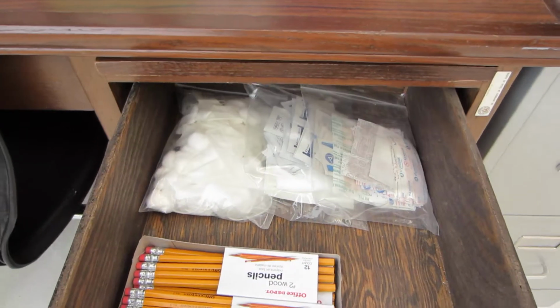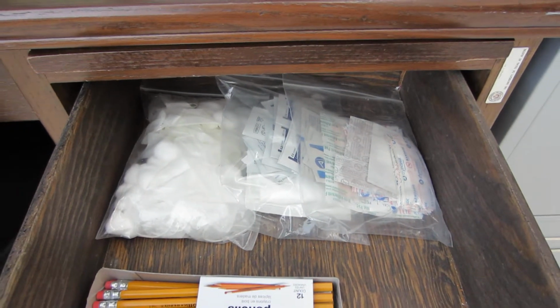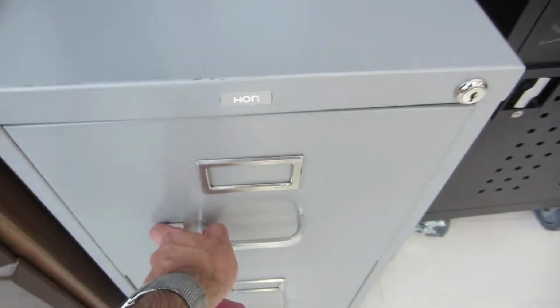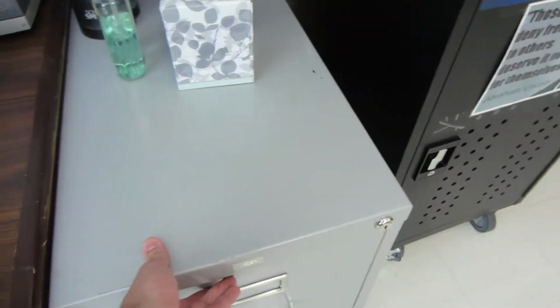In the back of this drawer is where you'll find the medical supplies, alcohol wipes, Band-Aids, etc. This cabinet has all the art supplies, glue and pencil colors, markers, all that stuff.